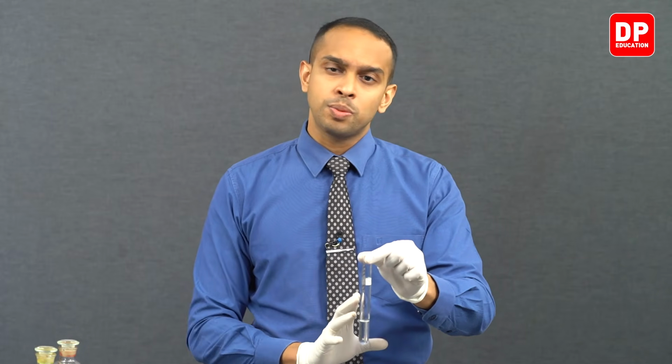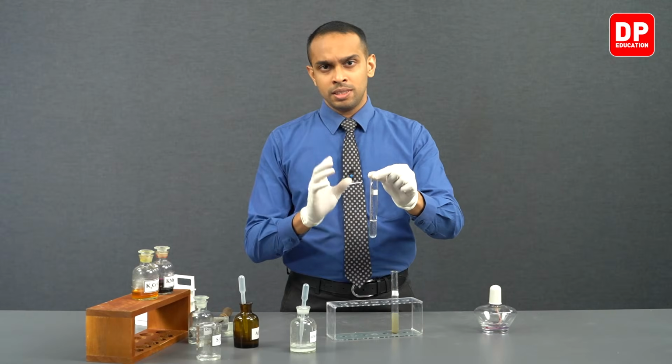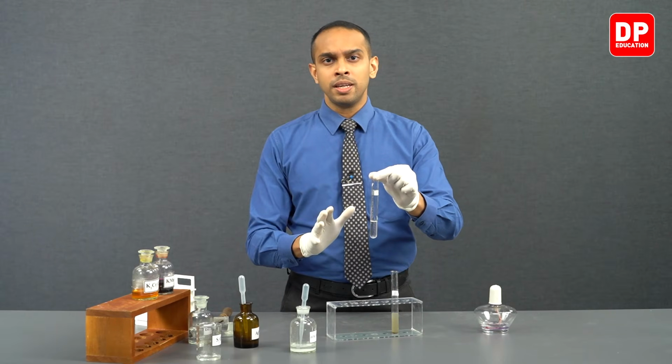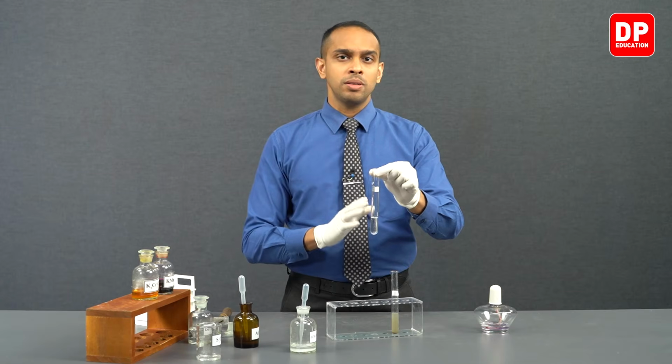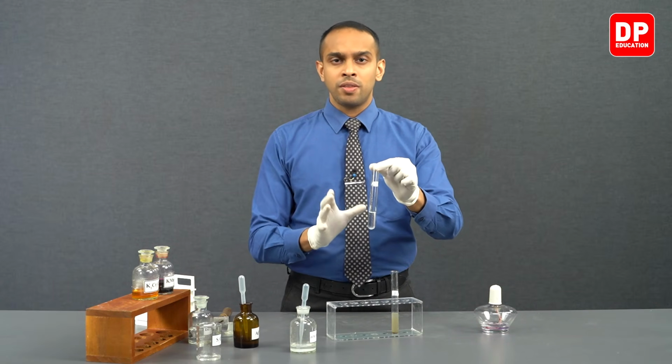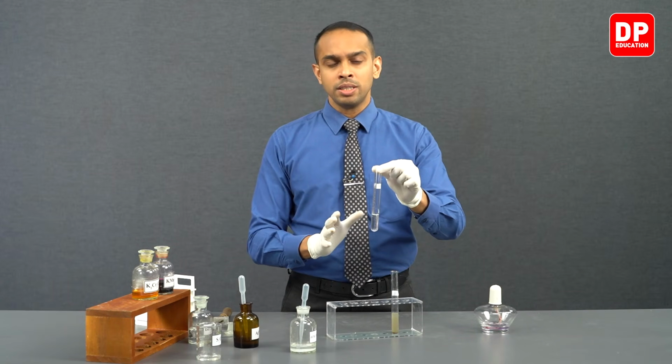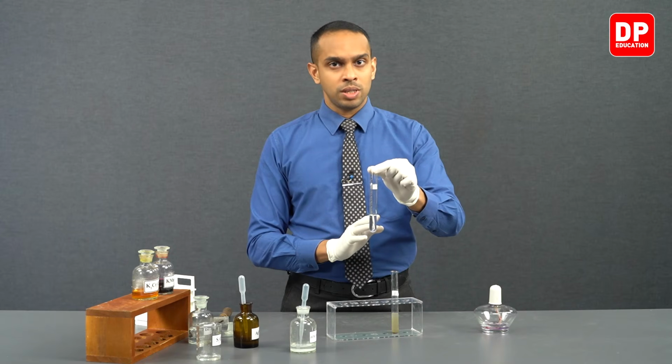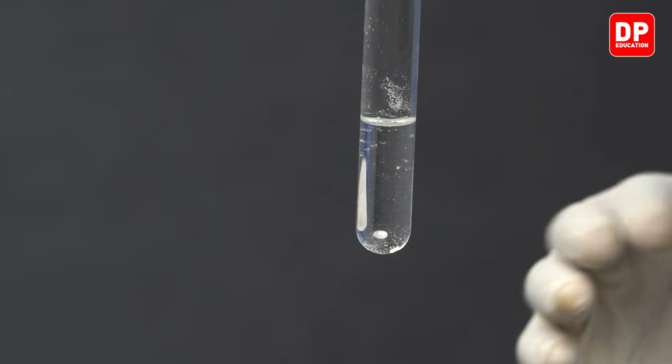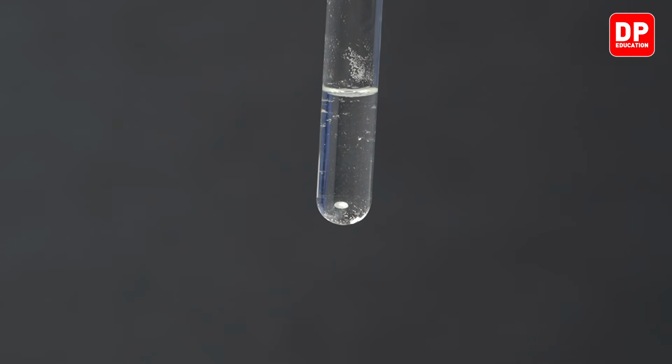However, this precipitate will not immediately turn into a black color. Lead thiosulfate is a stable precipitate. Lead thiosulfate will be white and it will not readily get converted into lead sulfide.